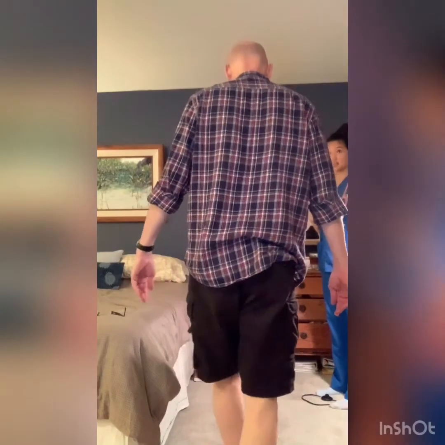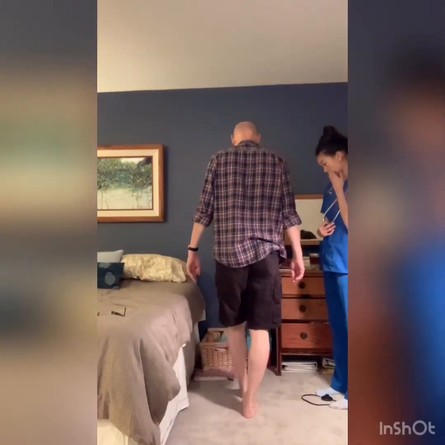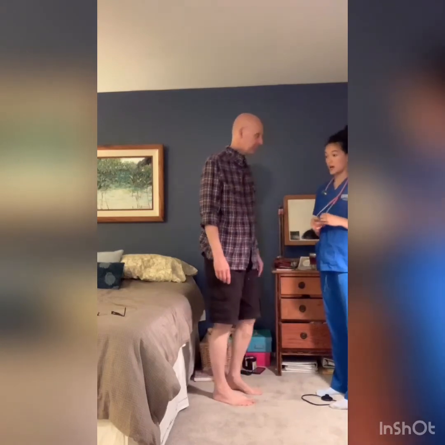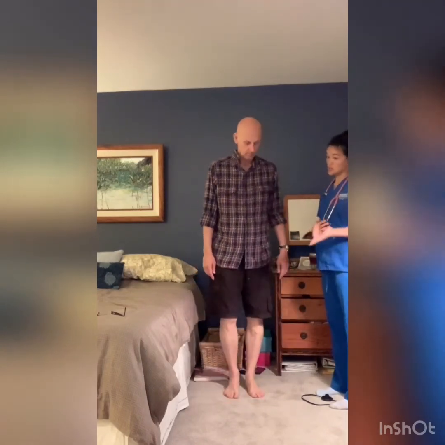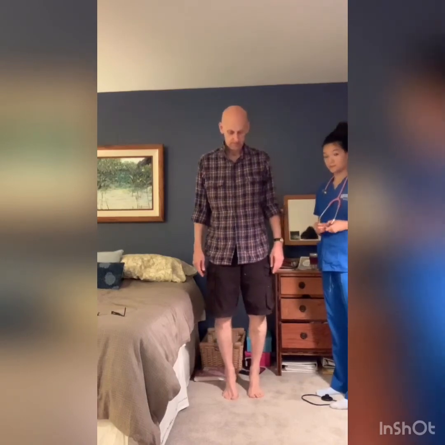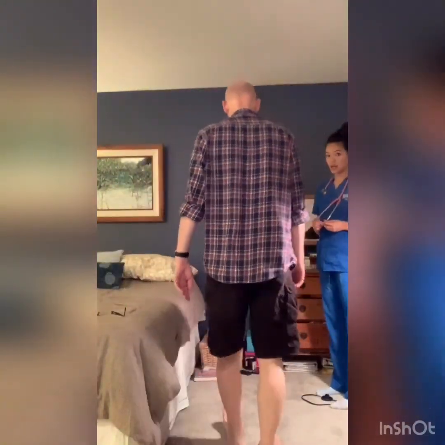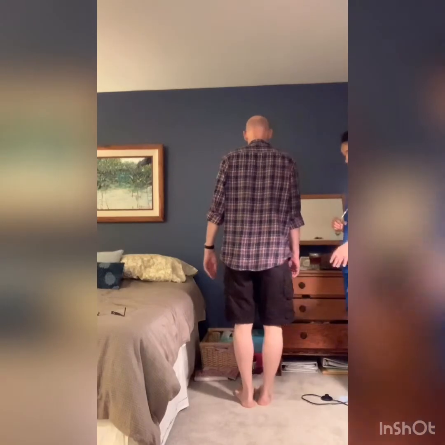And this just assesses your balance. Very good. Okay, and then I'm going to have you walk on your toes going and then on your heels coming back. So just tippy toe? Yeah. Okay. Full steps? Any issues with balance? No. All right, and then on your heels. All right, very good. You can stand right there.